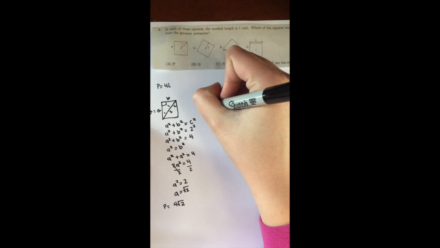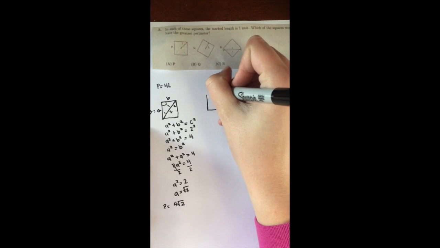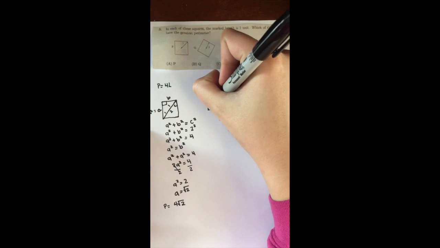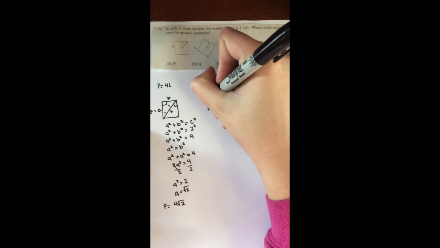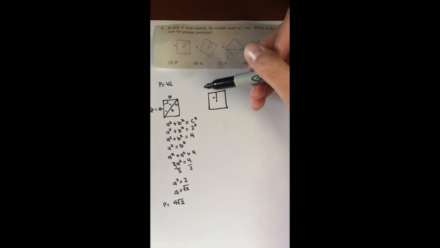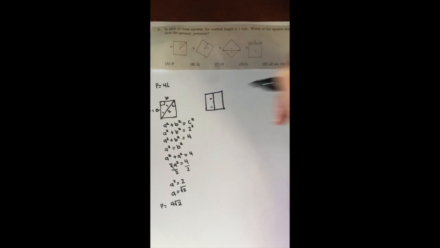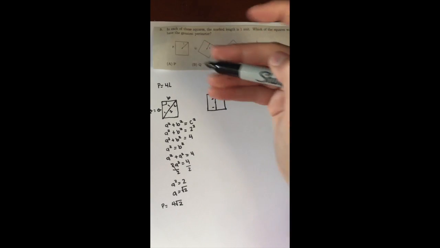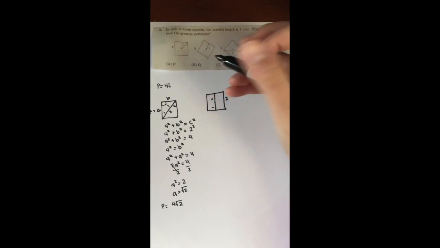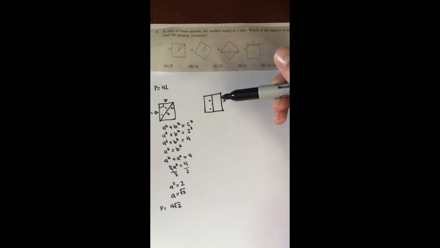So here they give us a square. I'm going to draw it straight, and they tell us that half of one side is equal to 1. So this is actually very easy. So half of one side is equal to 1. We can say that the other half is equal to 1 too, because they're equal. So therefore, we know that one side is equal to 2, because 1 plus 1 is equal to 2. So this is equal to 2, this is equal to 2, and so on.